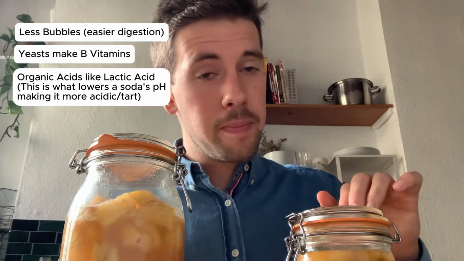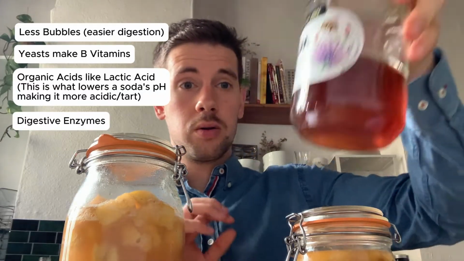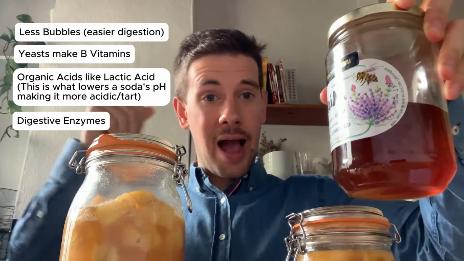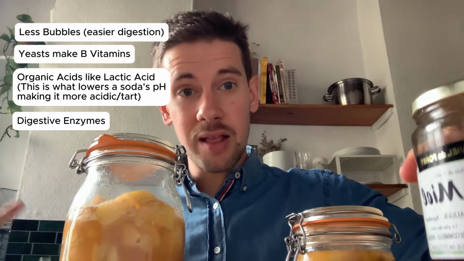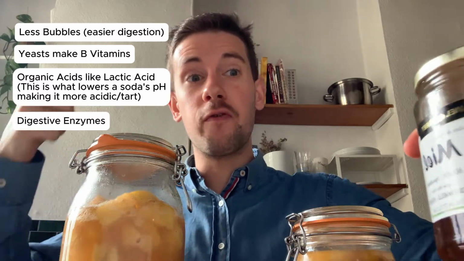Yeasts also make enzymes. And so the yeast, it's going to take the sugar, it's going to eat it, and out as a byproduct, the yeast is going to have an enzyme be made, which will help further digest more sugars.